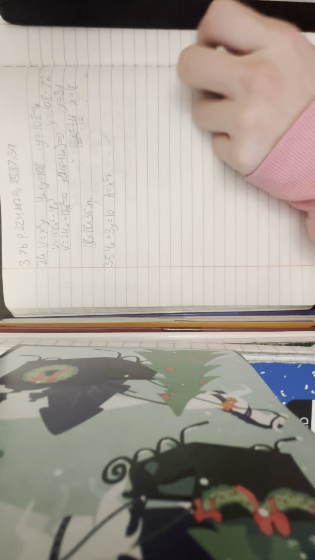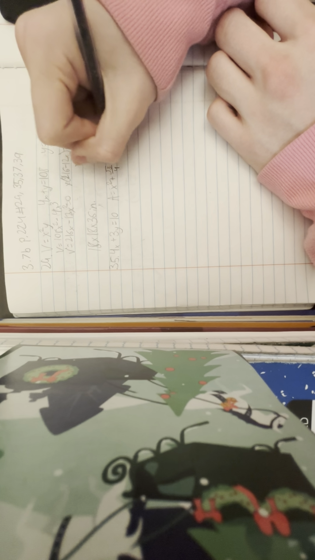And then the perimeter of an equilateral triangle, since all the sides are equal, is y, y, y, so 3y. That's equal to 10. For the area, because that's what we're trying to minimize, that's x squared plus the area of an equilateral triangle, which we all know to be root 3 over 4 times side squared, so y squared.